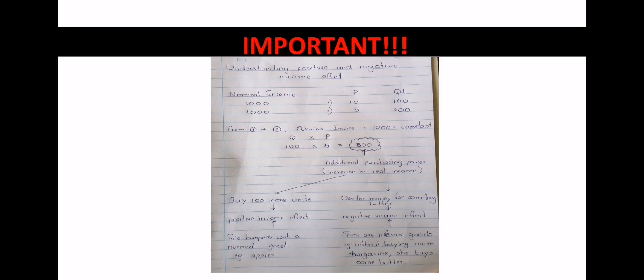Okay, but then when the price falls to 5 and you still buy 100 apples, you will have 500 rupees remaining in your hand. So this is the additional purchasing power, that is the increase in real income. Now, if you buy 100 more units using this 500 purchasing power, it is known as the positive income effect. It happens with normal goods. For example, apples. You buy 100 more apples using this 500 rupees.